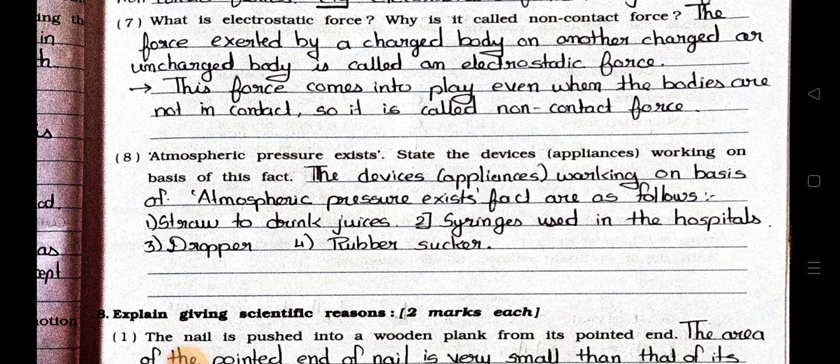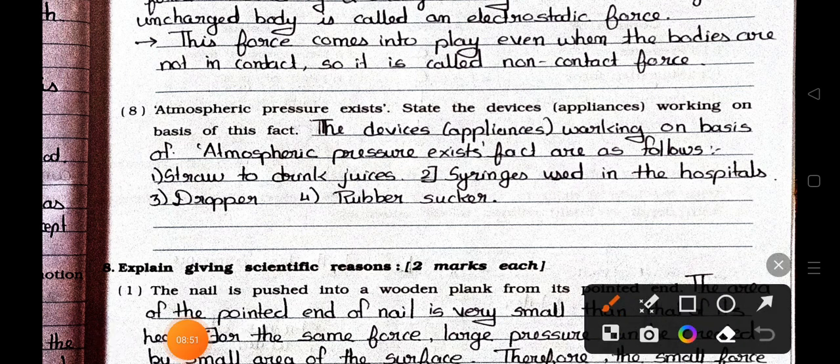So the question number 8. Atmospheric pressure exists. State the device or appliance working on the basis of this fact. Answer is the devices or appliances working on the basis of atmospheric pressure are as follows. Point 1, straw to drink juices. Point 2, syringe used in the hospital. Point 3, dropper. And fourth one, rubber sucker.